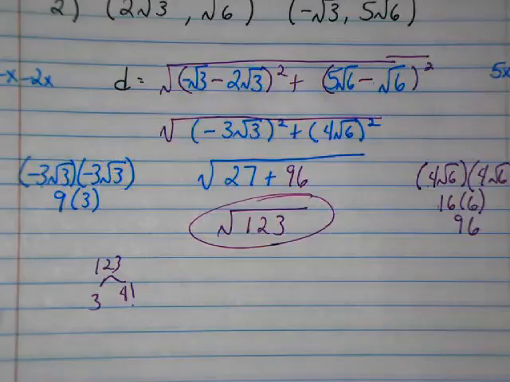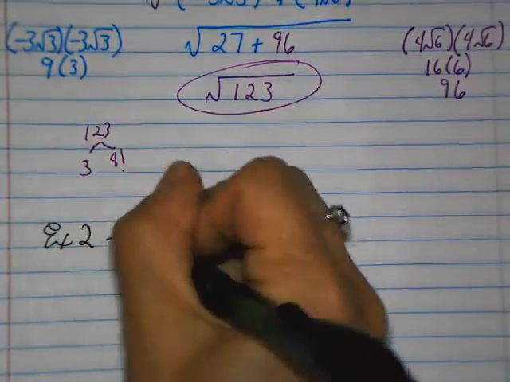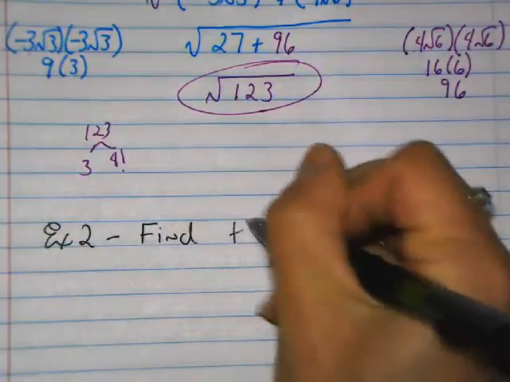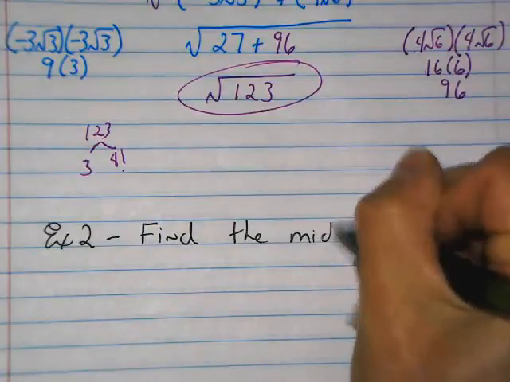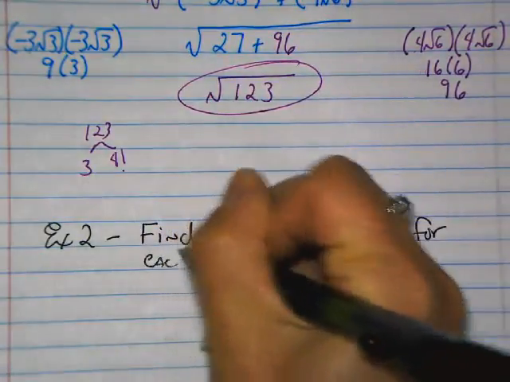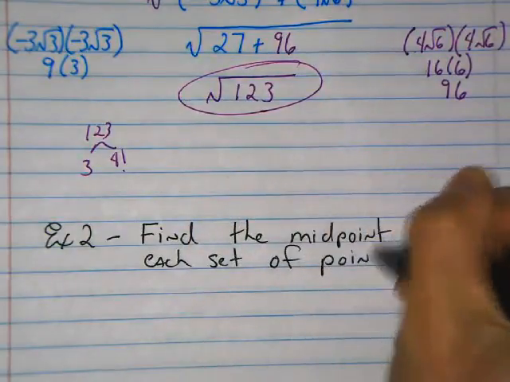Alrighty? Next, let's do a couple midpoints. Midpoint should be much easier. So if you struggled a little bit with distance, the second example should be much easier. So find the midpoint for each set of points. We're going to do 2 again in this example.